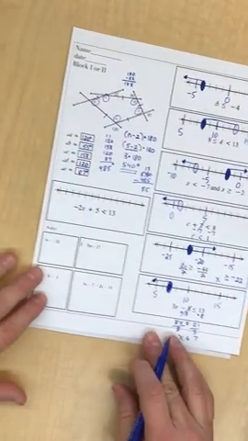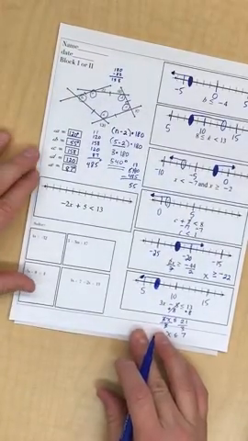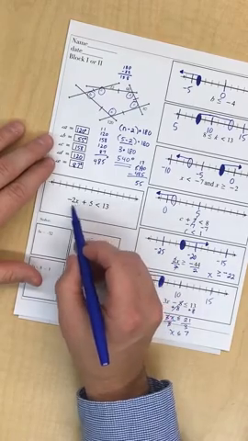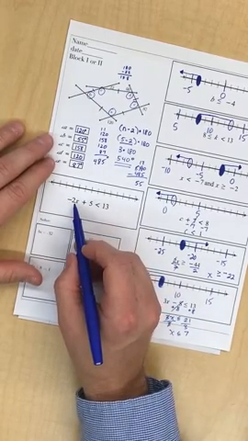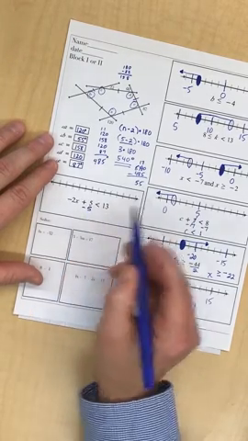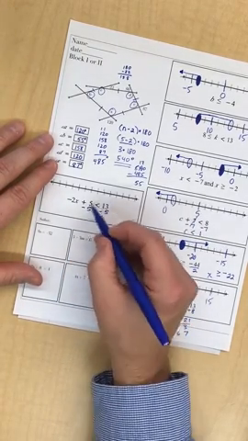All right, this one is a little bit trickier, and this is a new concept we introduced yesterday. So same thing, I'm trying to isolate the variable on one side of the inequality. So what undoes adding 5? Subtracting 5. Whatever I do to the left, I do to the right.